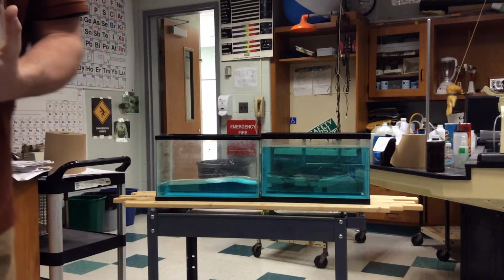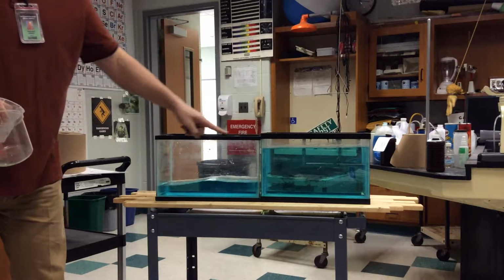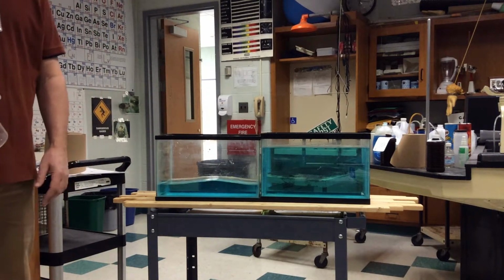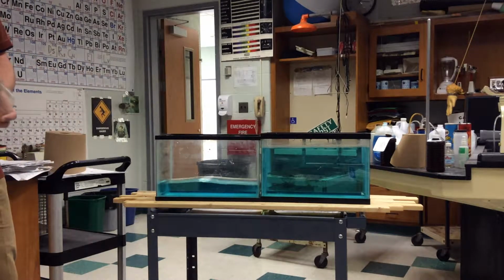So this represents the products, and this would be the reactants. Remember, going from left to right, we have a reaction that's reversible. Equilibrium is about the reversibility of reactions.